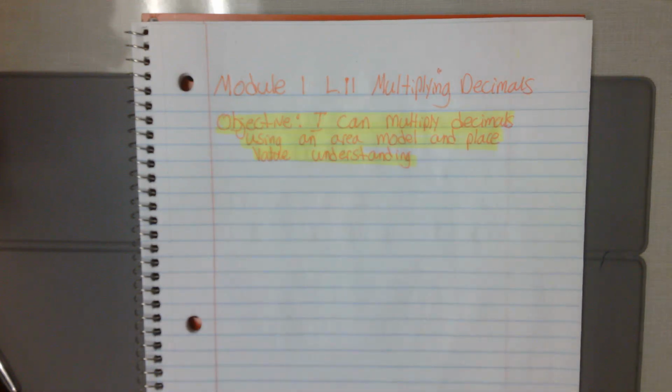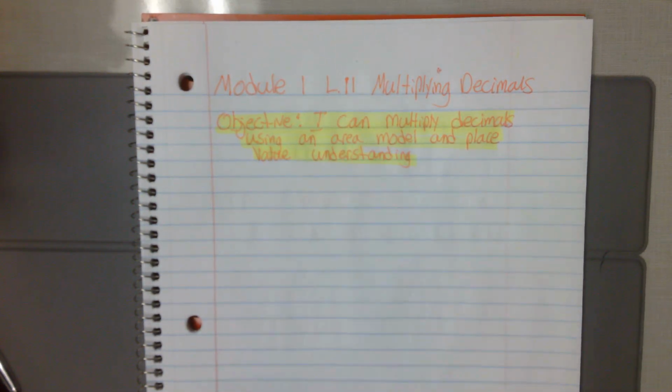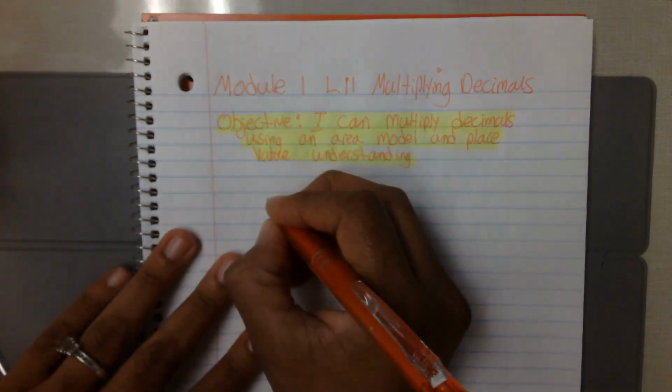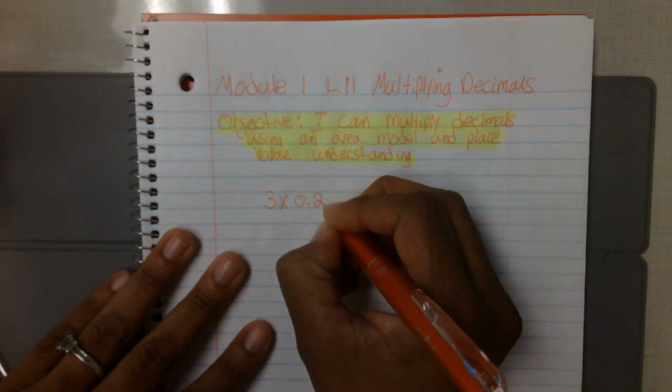Okay, so today, guys, we are going to work on learning how to multiply decimals. We're going to specifically use the area model and use some place value understanding today. So we're going to kind of multiply it out by units, and you can use your place value chart as well. So let's go ahead and start. We're going to start with the number 3 times 2/10.